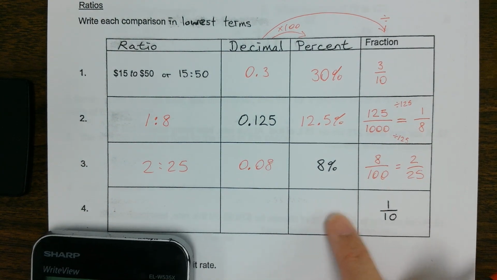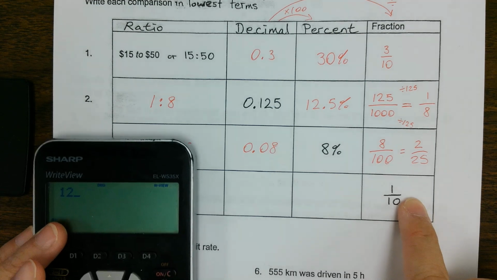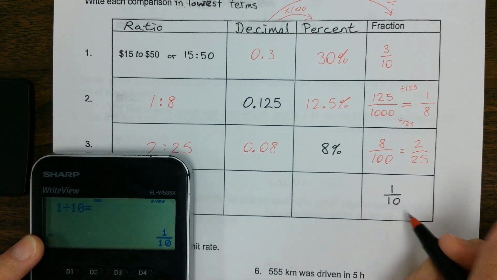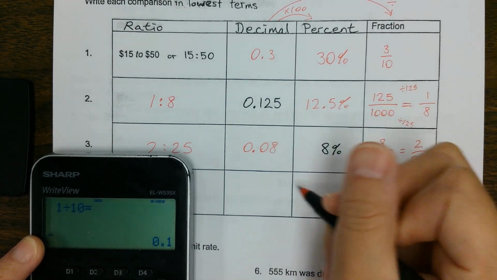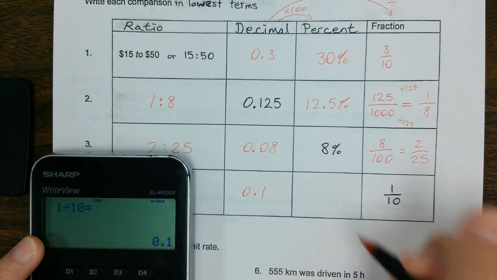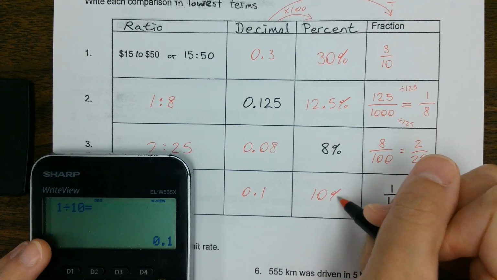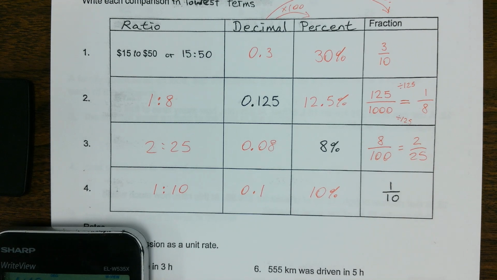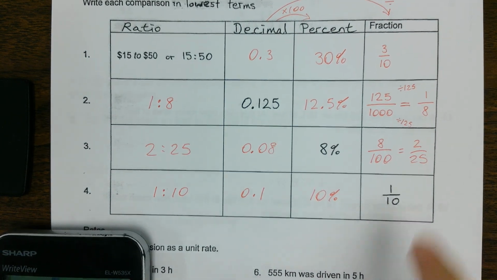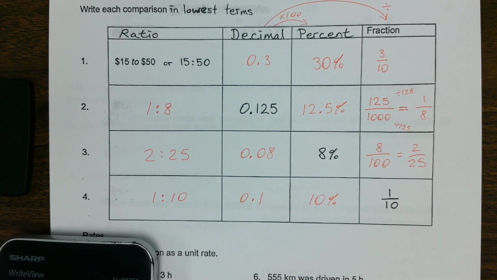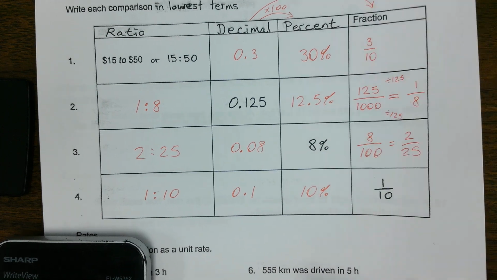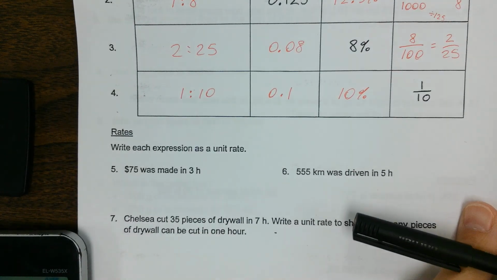Okay. As a percent now, going back this way, 1 over 10 is simply just 1 divided by 10, which gives you 0.1. So 0.1 as a decimal, times it by 100, you get 10%, and write this as a quotient, 1 to 10 like that. Okay? How many of you got all of this correct? Good. Okay, so if I ask you a couple of questions like this on the test in a multiple choice, there you go. Straightforward, easy marks.